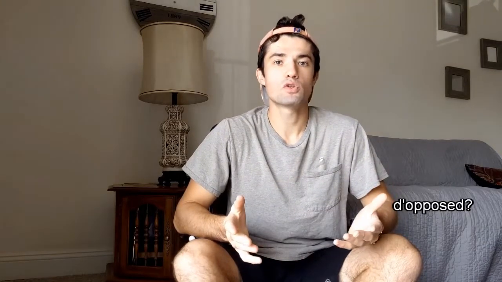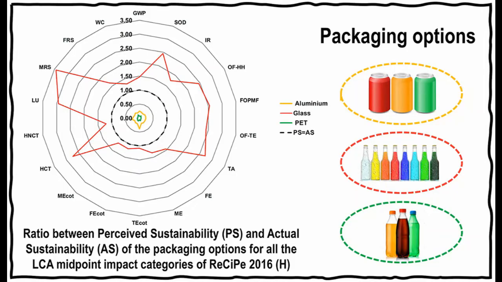Objectively, there may be a discrepancy between what we think of as sustainability as opposed to what the data tell us. As an example, a recent study looking at perceived versus actual sustainability of different beverage containers found that in regards to several different factors of sustainability, a certain portion of those who completed the questionnaire found that their perceptions of glass sustainability as a beverage container were higher than it actually was.